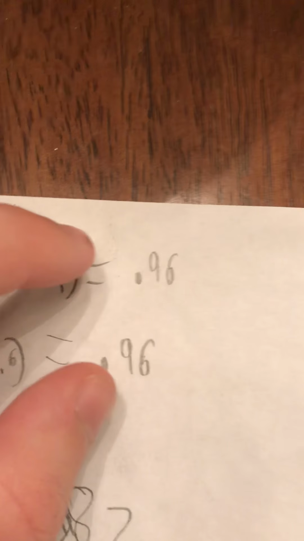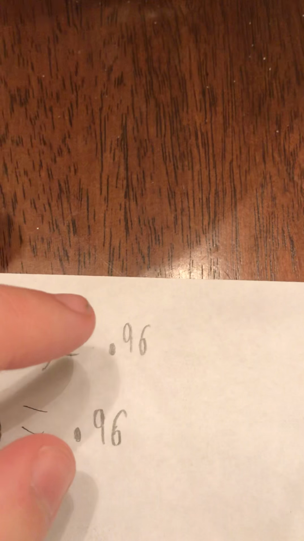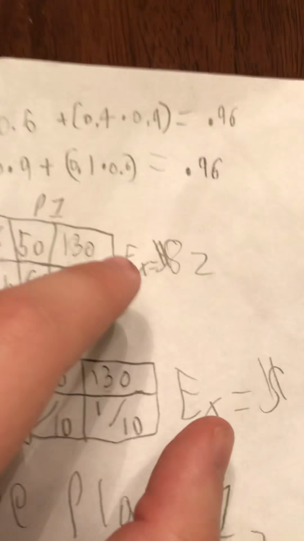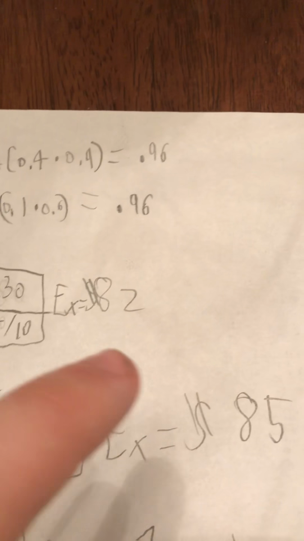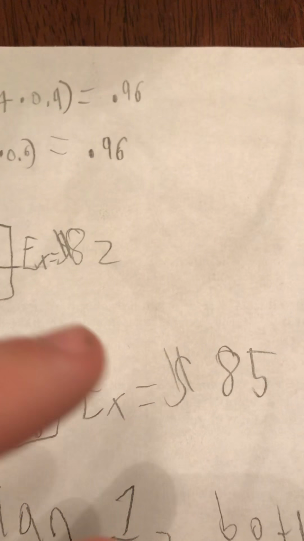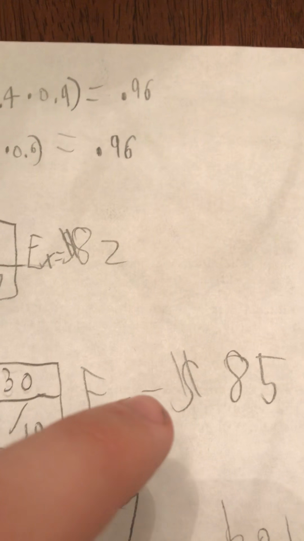So both plans, 1 and 2, have a 96% success rate, but Plan 1 is expected to cost around $3 cheaper than Plan 2.